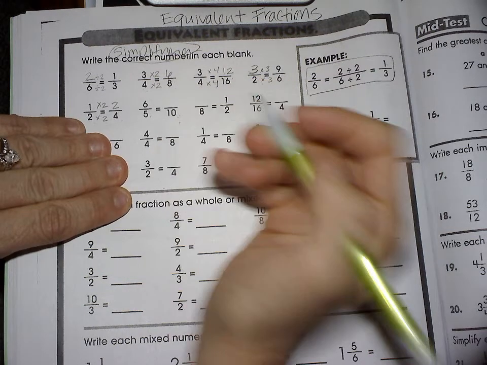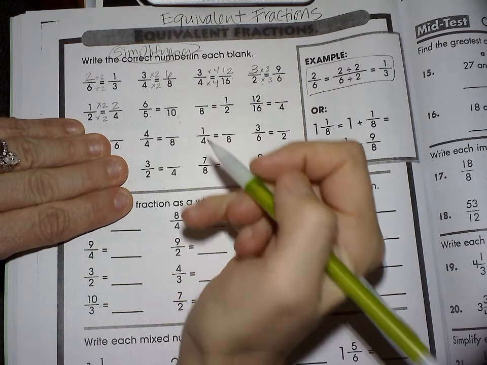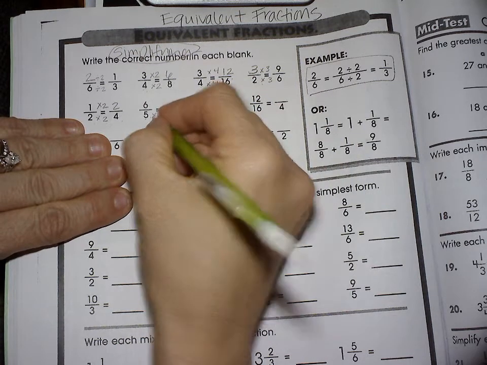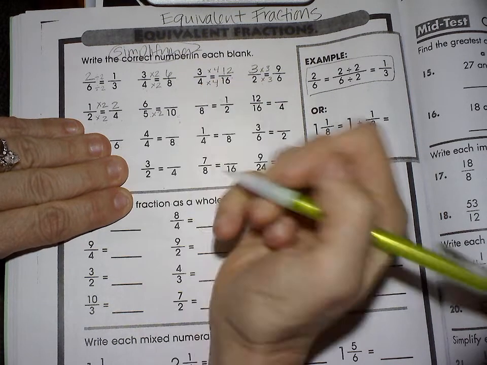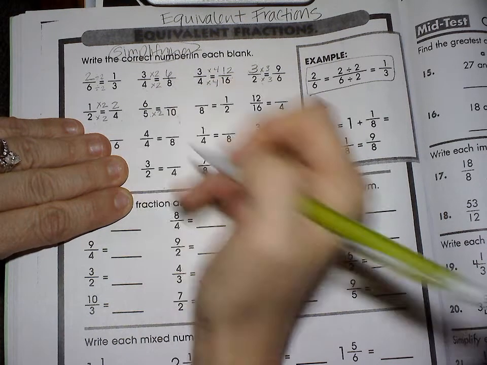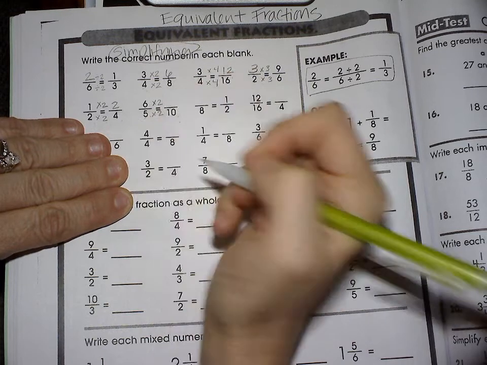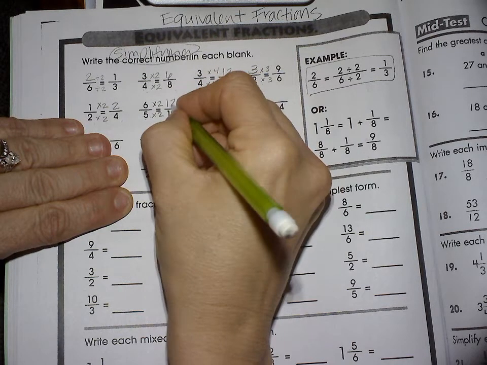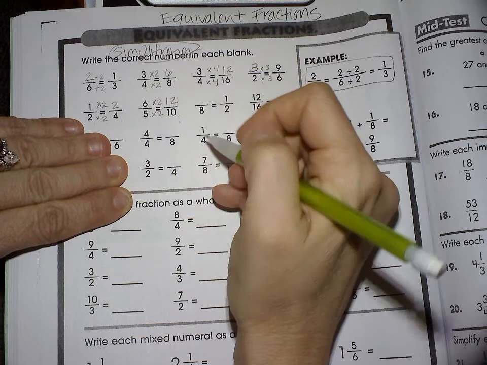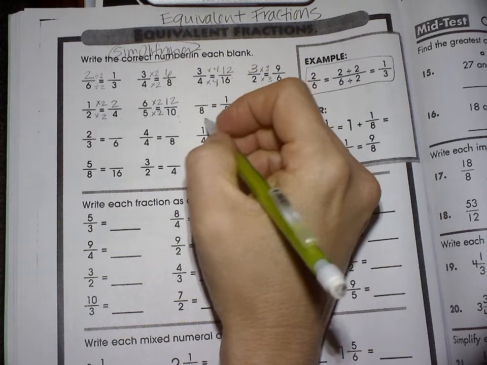6/5 is how many tenths? Well, we're going from 5 to 10. Are we multiplying or dividing? Multiplying times 2. Do the same thing to the top that I did to the bottom. 6 times 2 is 12. Okay, let's do 2 more and then I'm going to have you do some work on your own.